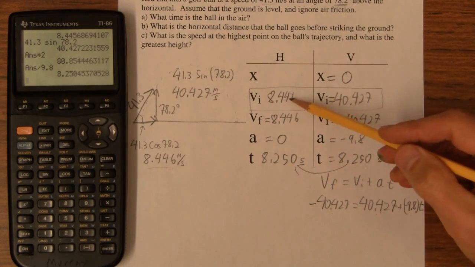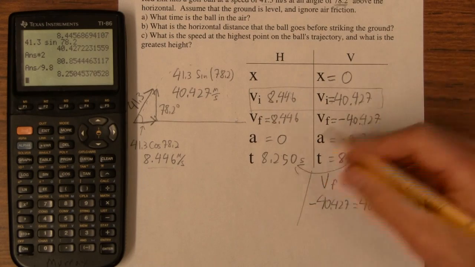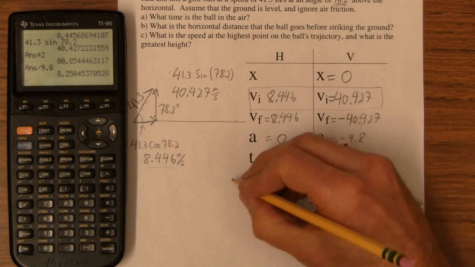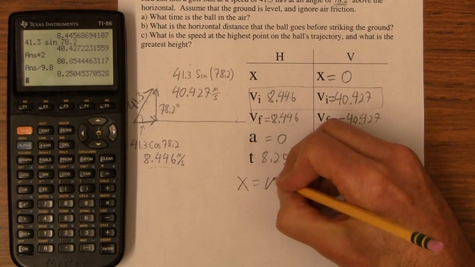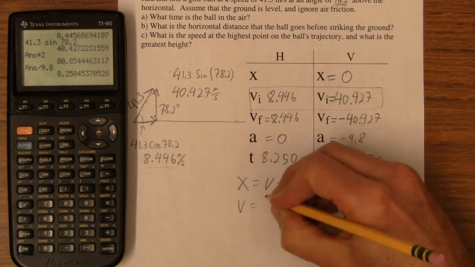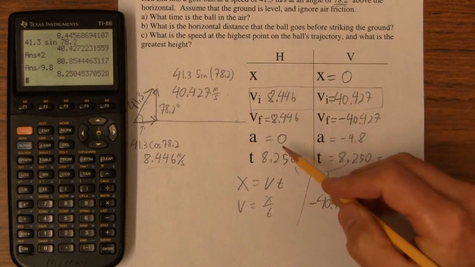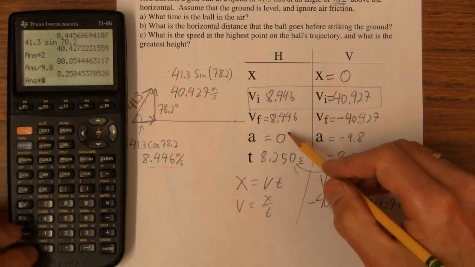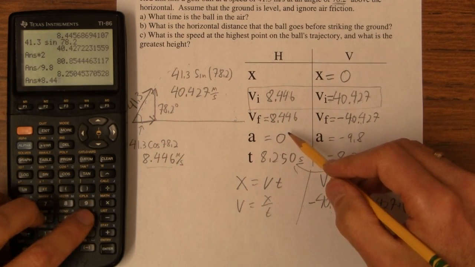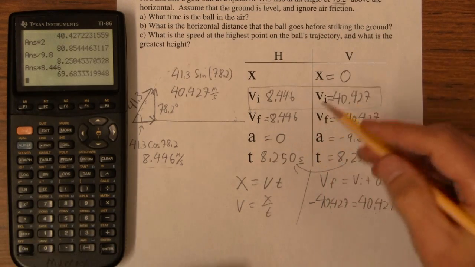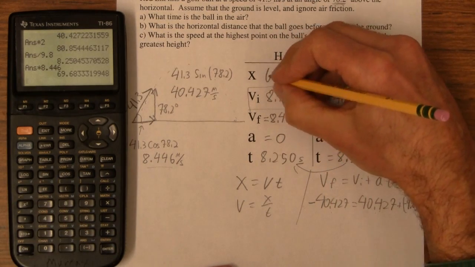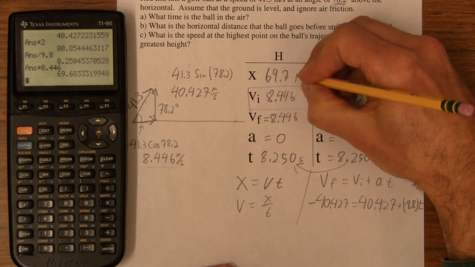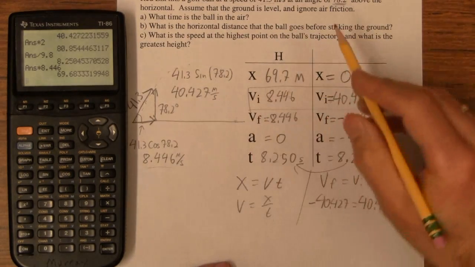And then the only thing we ever do horizontally is X is V times T, right? Or V is X over T or something like that, right? So I'm just going to multiply this by this. So I'm going to go times, it's already on my calculator, 8.446, and I get 69.7 meters over. So definitely a chip shot.